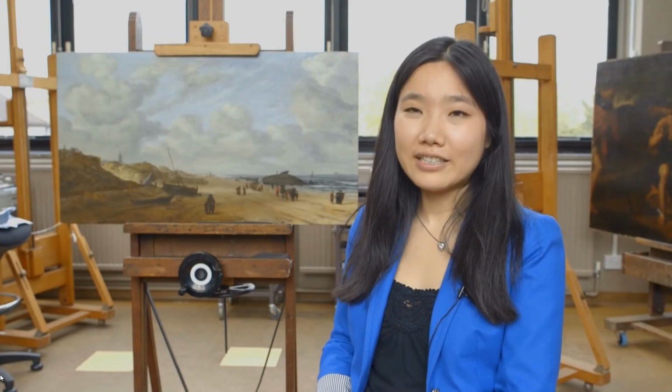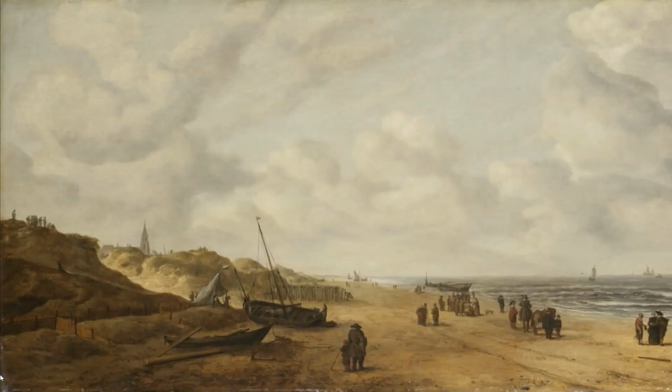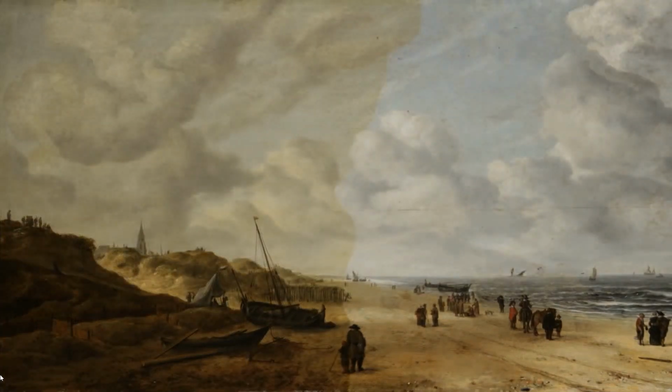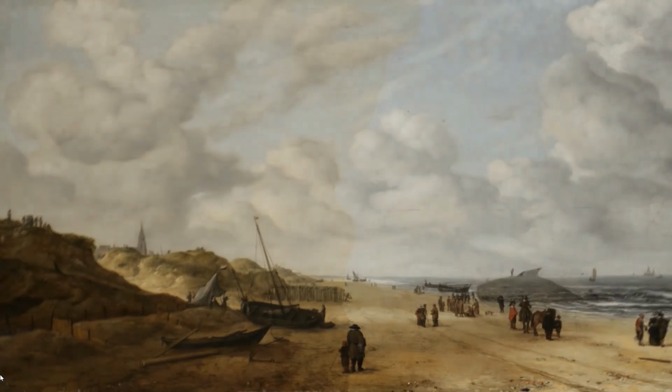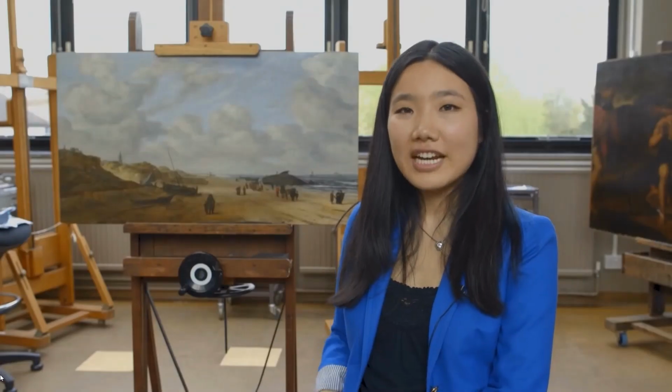So I started removing the overpaint very carefully with a scalpel and also with some solvent. And the day after, it became more clear when I unveiled the edge of the head that it was indeed a whale. Over the centuries, the attitude towards paintings has changed.